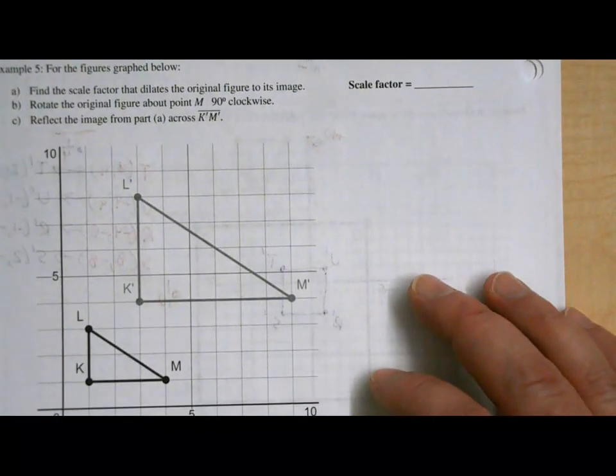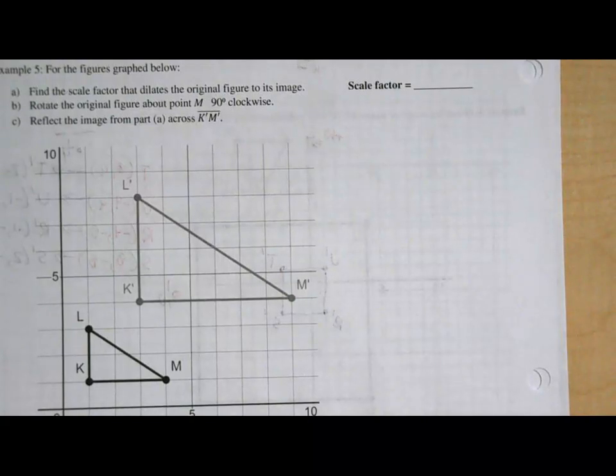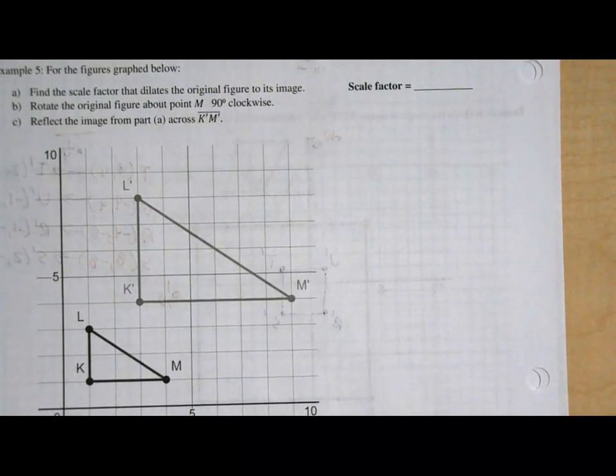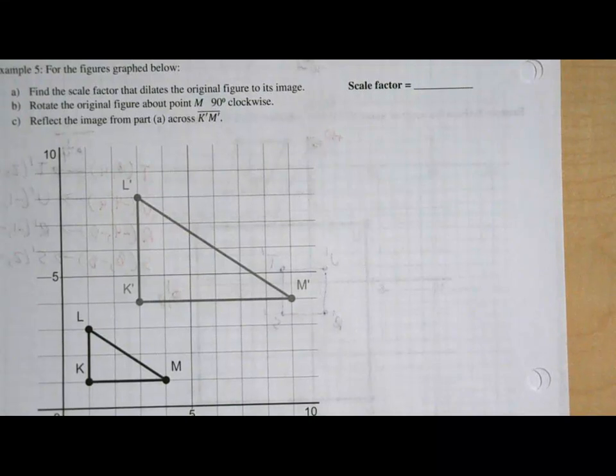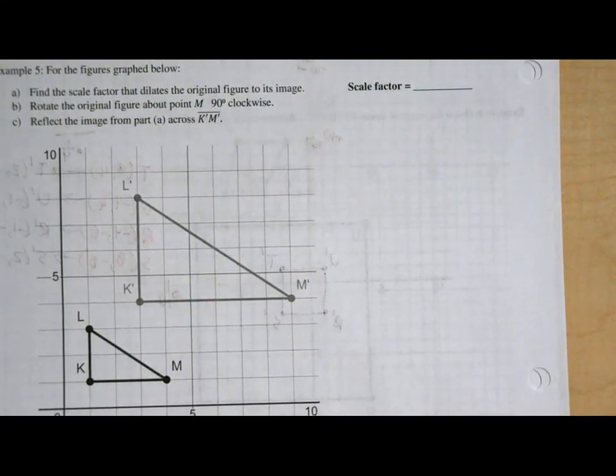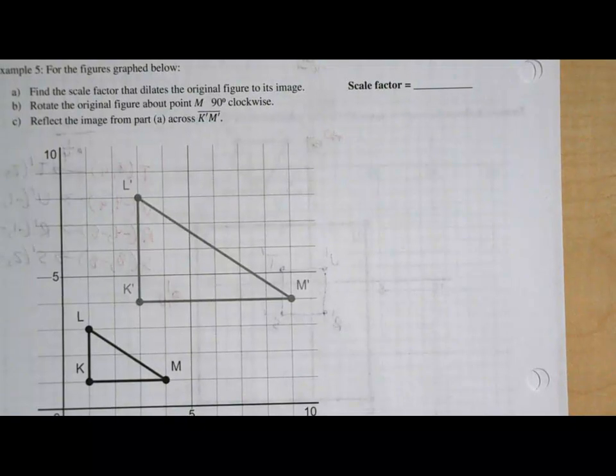If I were to ask you to find the scale factor for this, what would be the easiest way to tackle that? There's several ways to do it. So you're looking at the sides of the small triangle and the big triangle.